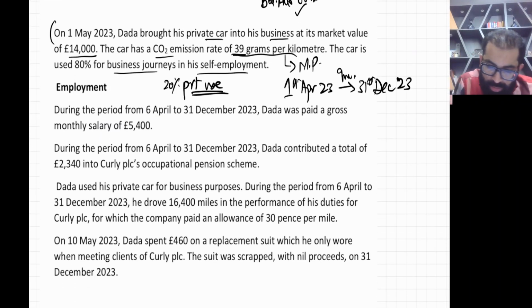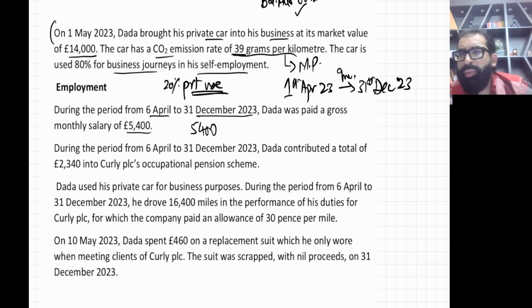Open your eyes. During the period from 6th April to 31st December 23, Dada was paid a gross monthly salary of 5,400. So 5,400 is the per month salary, and you will multiply it by 9 months. So you will get 9 months salary, and you need to put it in the PNL. Very simple.